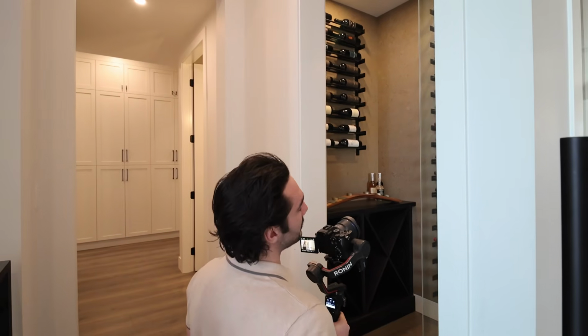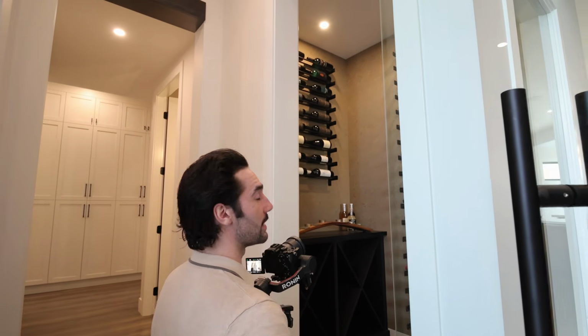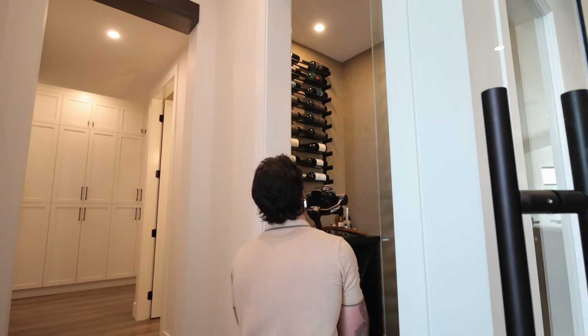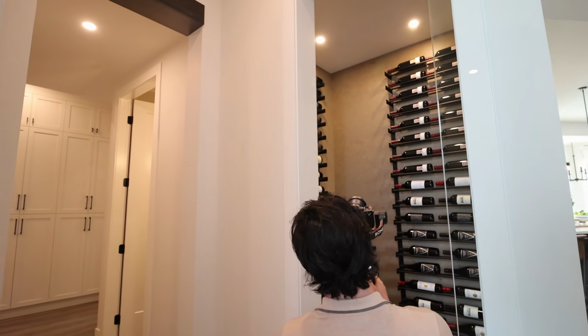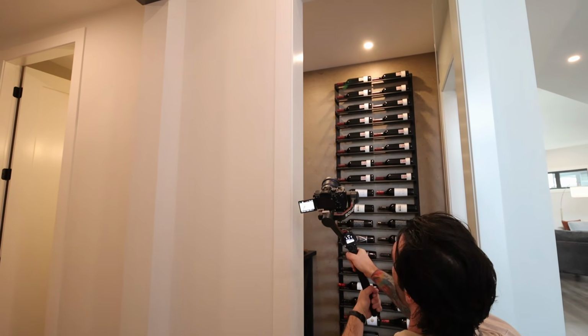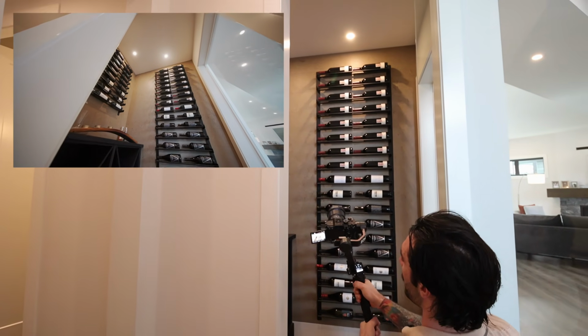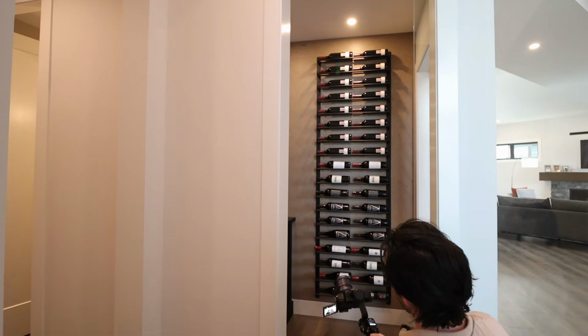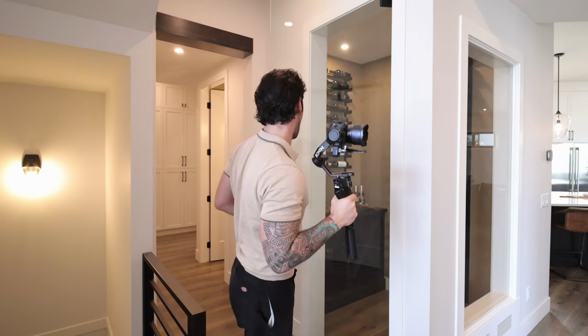Just get a Laowa, get a 10 or a 12 mil. Don't get a 16 mil. It's just such a big difference maker. So for this one, same kind of thing. I'm going to drop down and twist and kind of reveal all the bottles and this little shelf at the bottom. So that's probably good for wide.